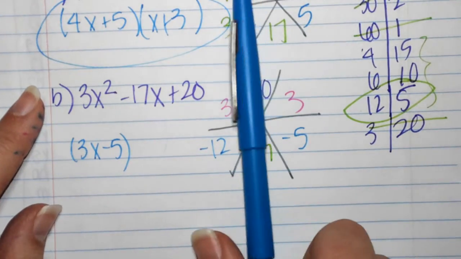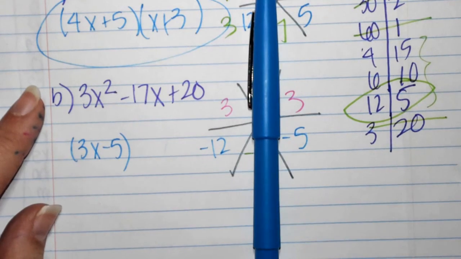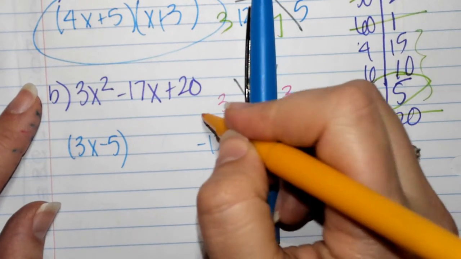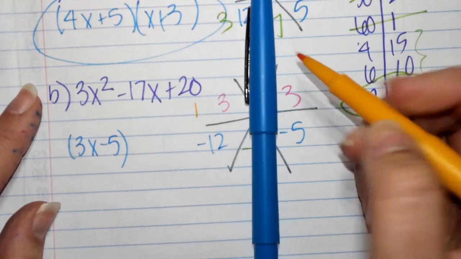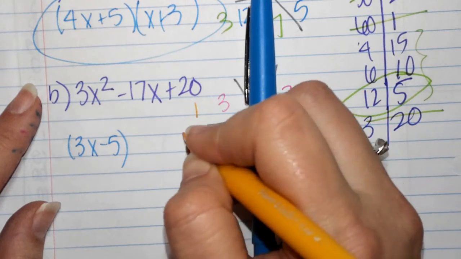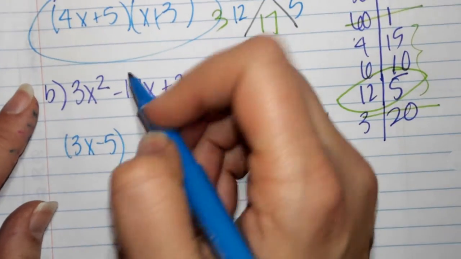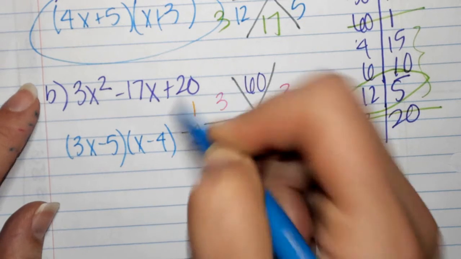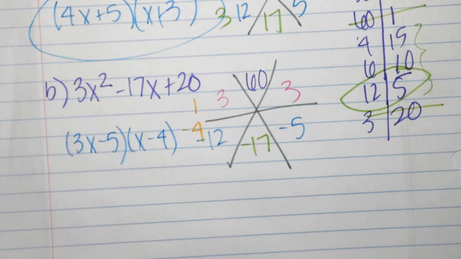And then this reduces. What goes into both 3 and 12? 3. So 3 divided by 3 is? 1. Negative 12 divided by 3 is? 4. So then it's x minus 4. Who got it right? Give your team a point.